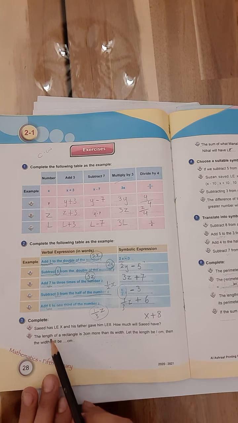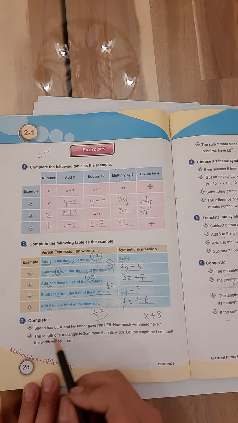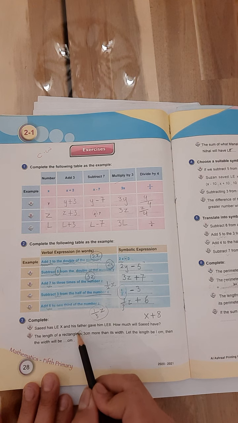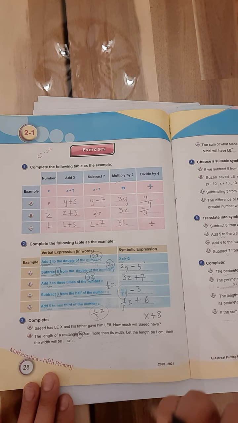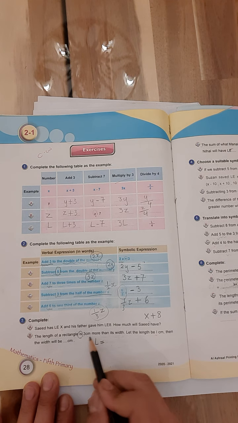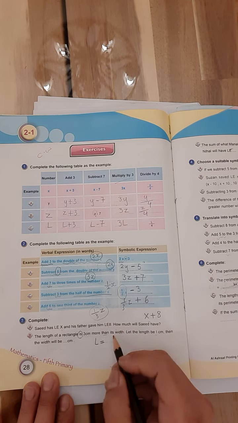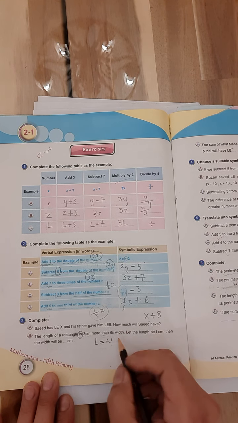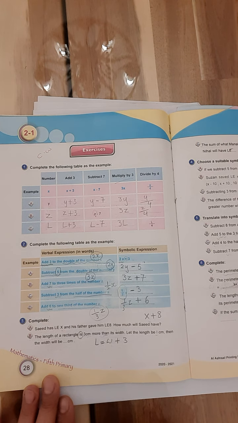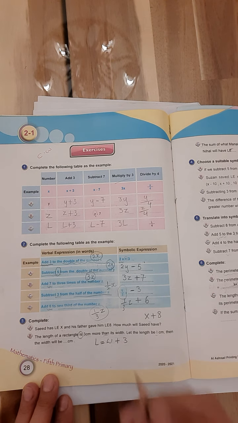How? Like this. If the length of a rectangle is 3 more than its width, we write it like this. The length of a rectangle is, this is the sense of it is equal. The length is 3 more than its width. The number that comes after "than" is written first, so it will be width plus 3. If the length is equal to width plus 3, so look back what I'm going to do.